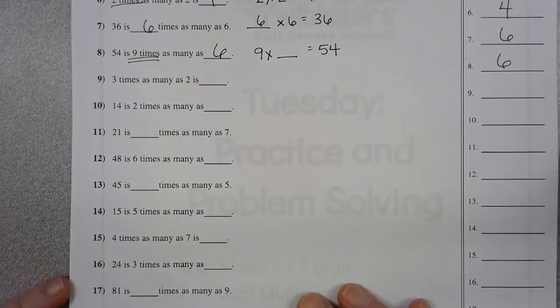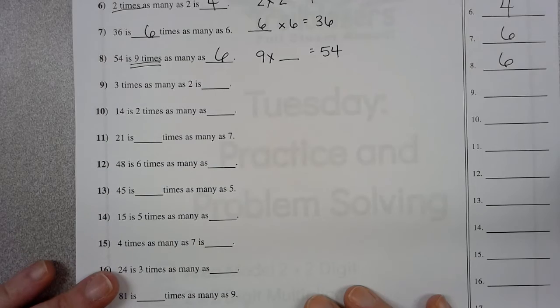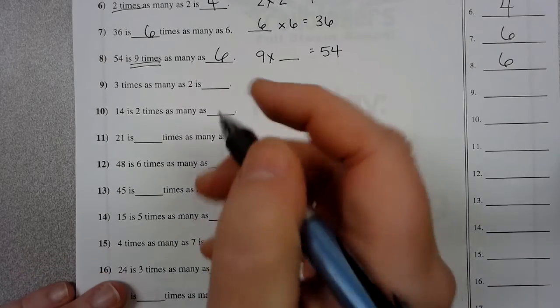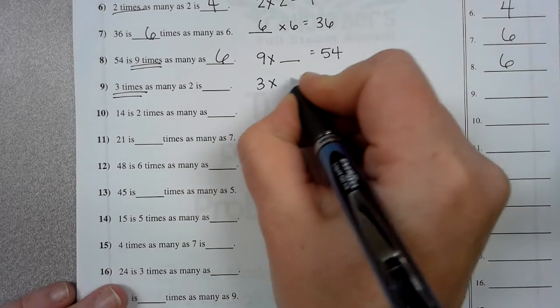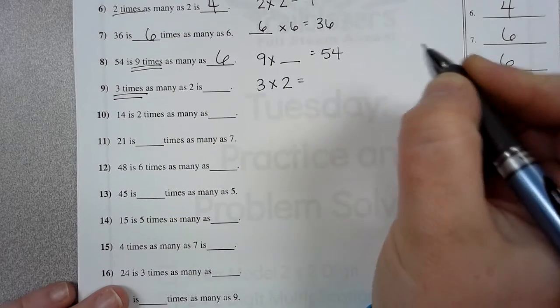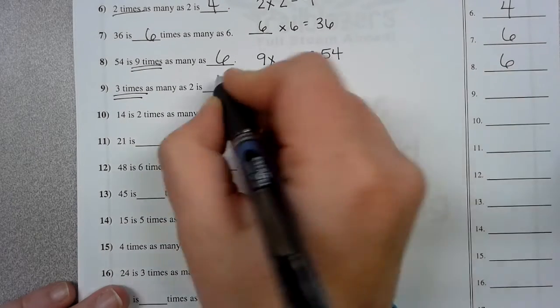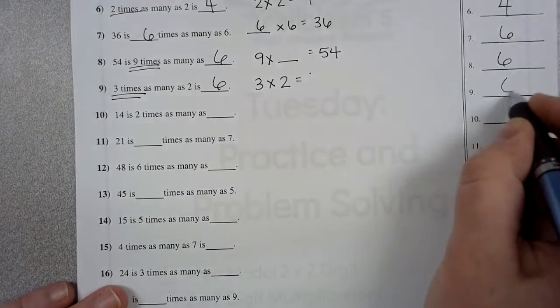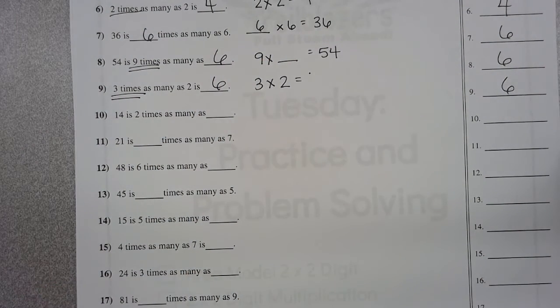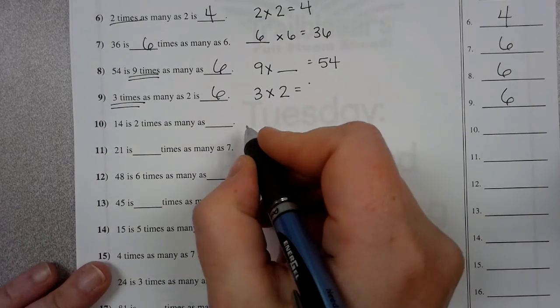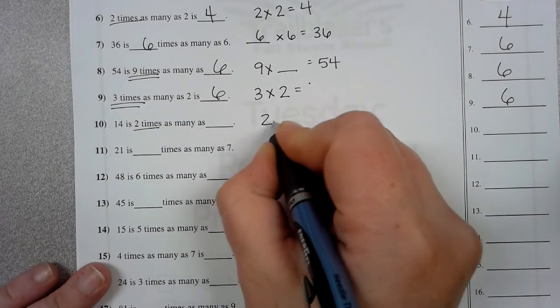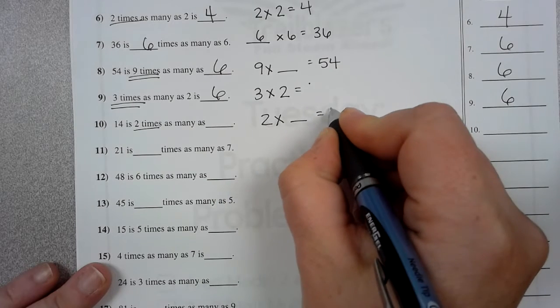All right. 3 times as many as 2. 3 times as many as 2. And that gives me 6. Okay. 14 is 2 times as many as blank. So 2 times a number is equal to 14.